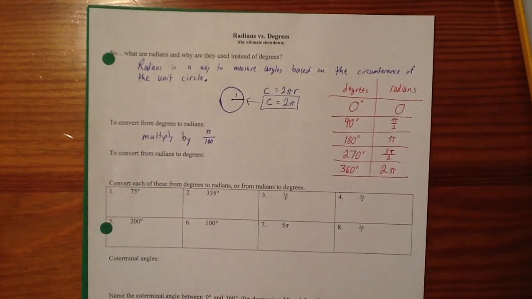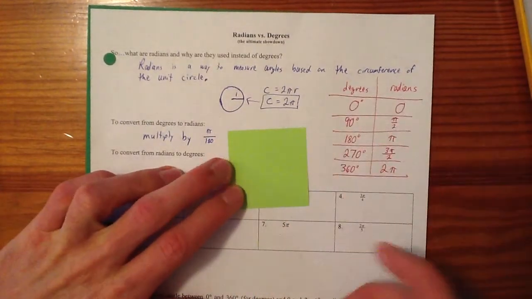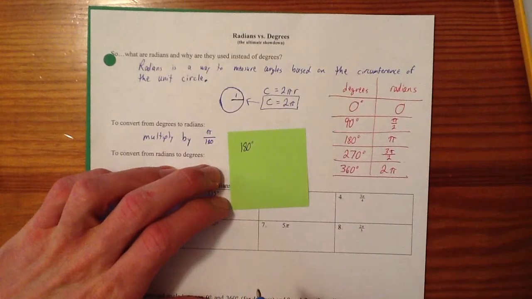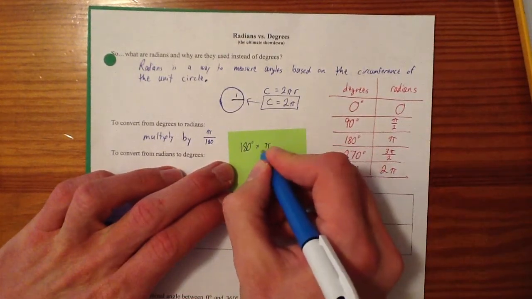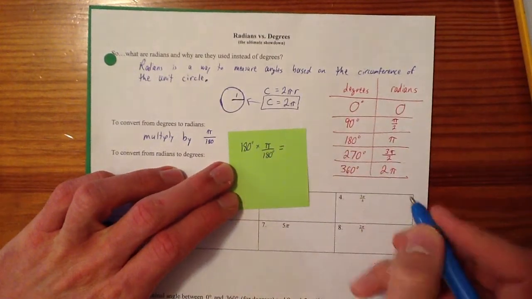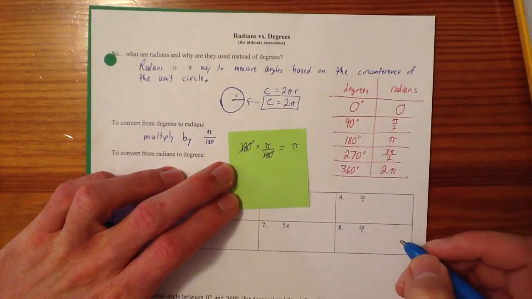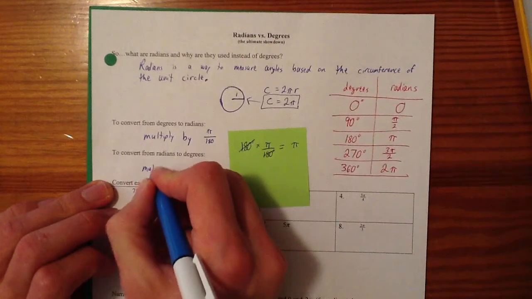Okay, real quick, I want to show you where that comes from. We'll grab a random green post-it note that happens to be laying on my desk. Here we go. If I have a 180-degree angle and I wish I knew how many radians this was, if I multiply by pi over 180, then sure enough, the 180s cancel out and I'm left with pi. Okay? If I want to convert from radians to degrees, I'll do something very similar.